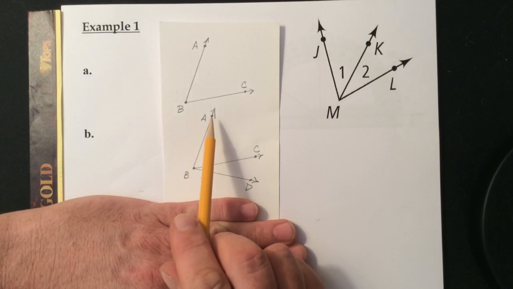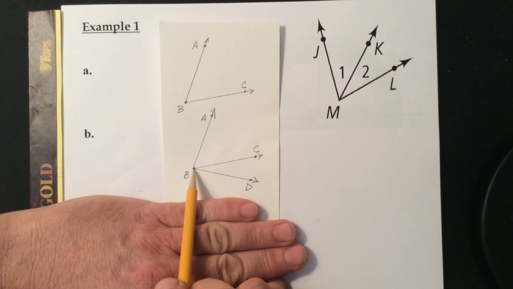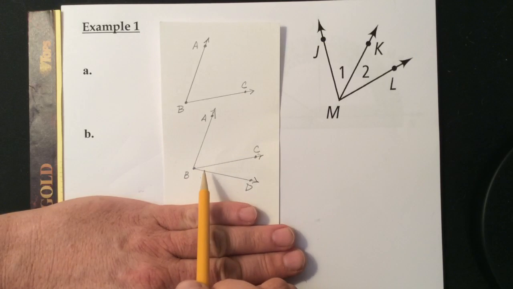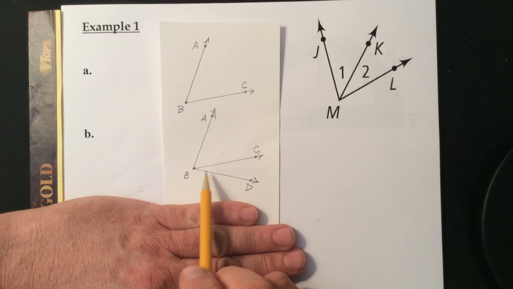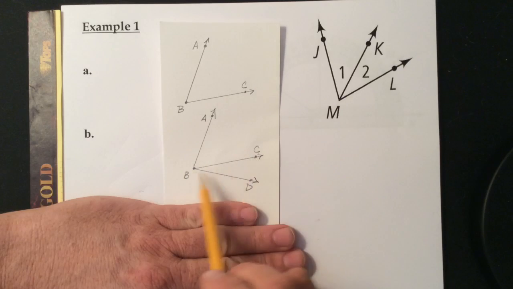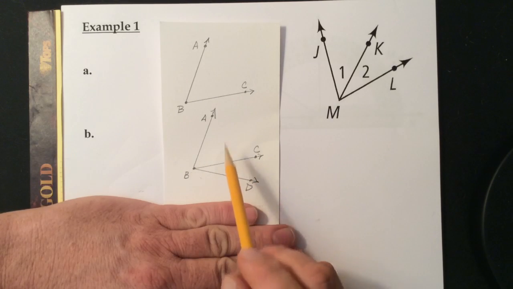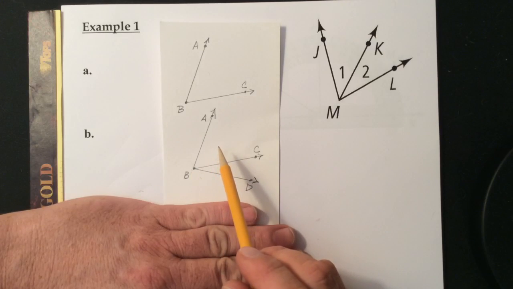For instance, this one right here, angle ABC, if we were to call this angle B, it wouldn't communicate exactly what we needed, because angle B could either be angle ABC, or it could be angle CBD, or it could be angle ABD. So this is the reason why we use 3 letters.